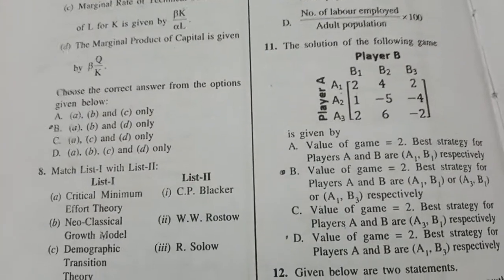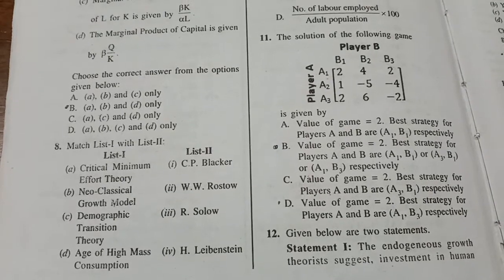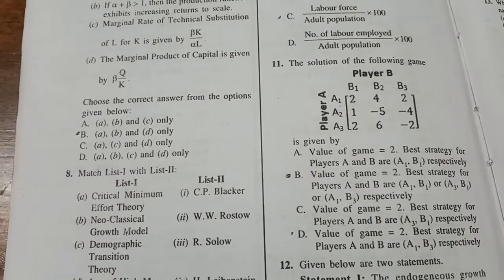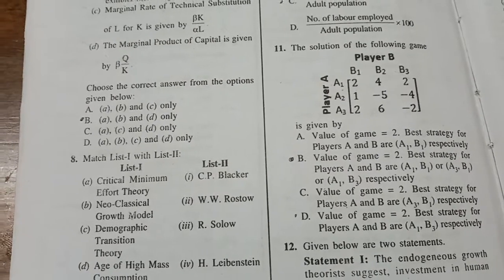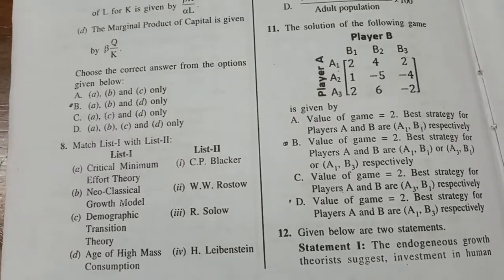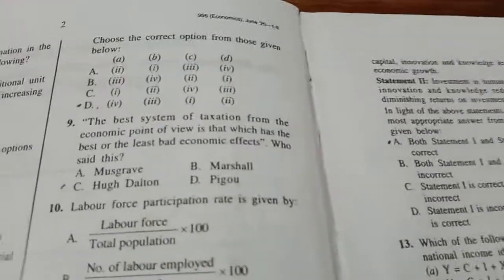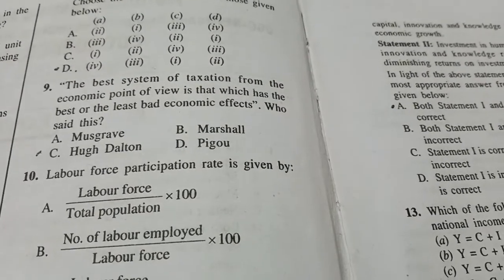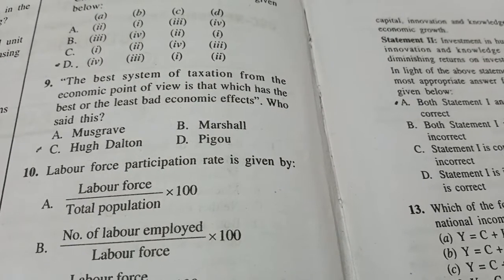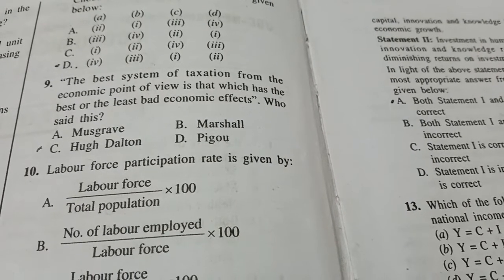Match list, critical minimum effort theory, H. Leibenstein, or neoclassical growth model, 3 number, 3 number, R. Solow, or demographic transition theory, 1 number, C.P. Blacker, or age of high mass consumption, 2 number, W. Rostow. The best system of taxation from the economic point of view is that which has the best or the least bad economic effects. Who said this? Hugh Dalton.